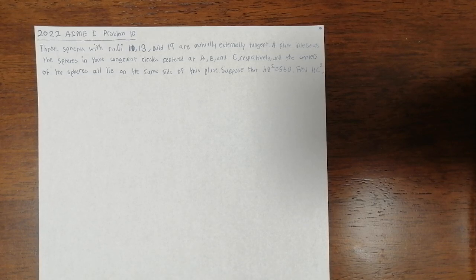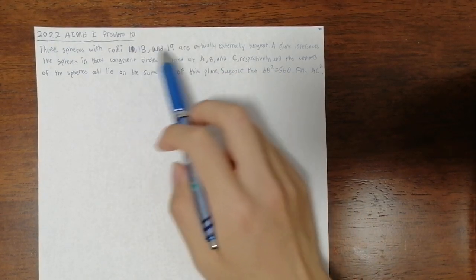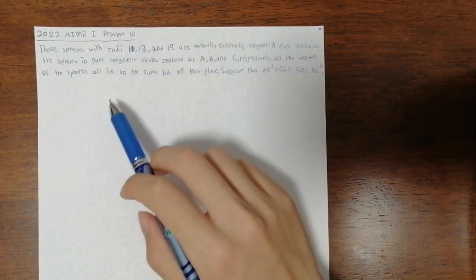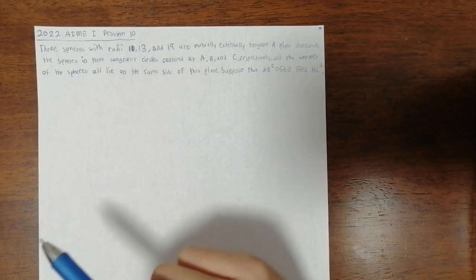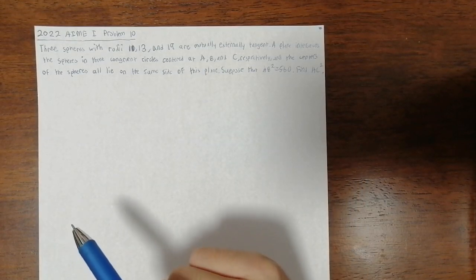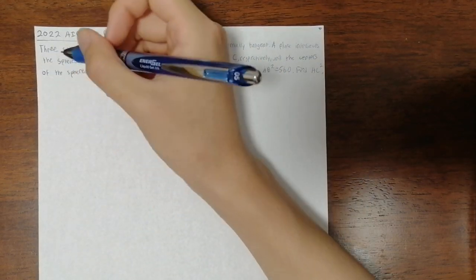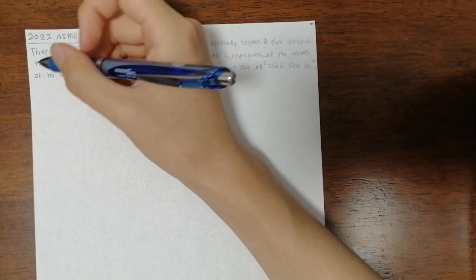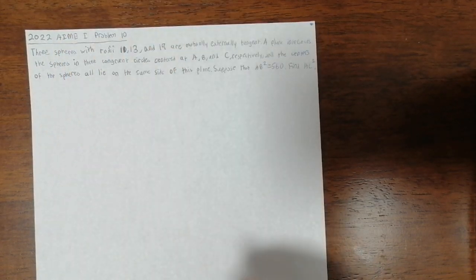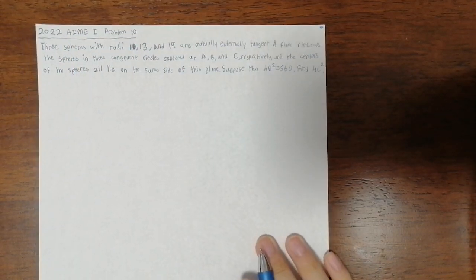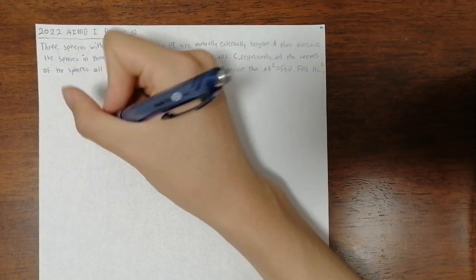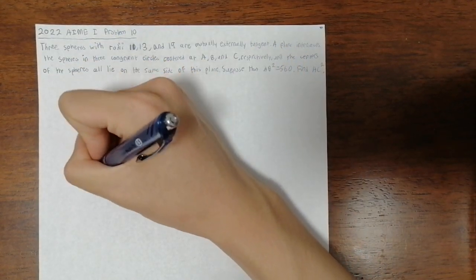So first, let's just make sense of this problem. We have three spheres of varying sizes, and we have a plane that intersects all three spheres. So if we draw some sort of 2D representation, from a bird's eye view, this would look like we would have three congruent circles.